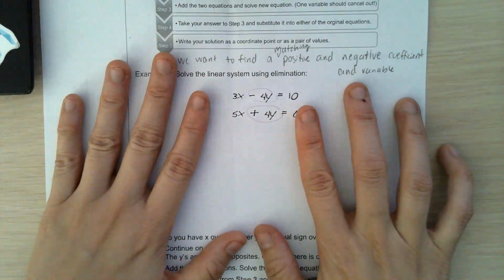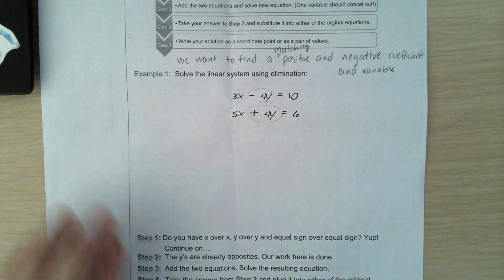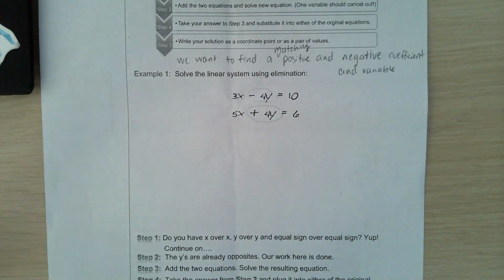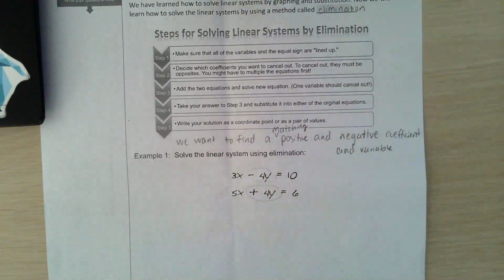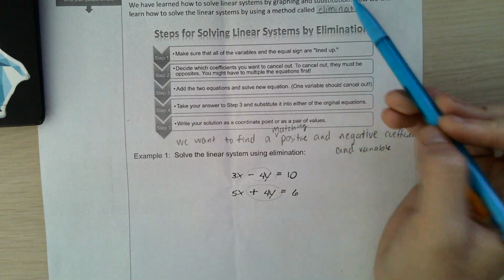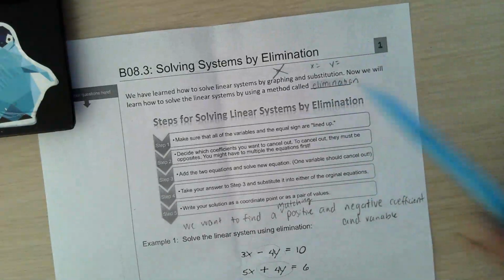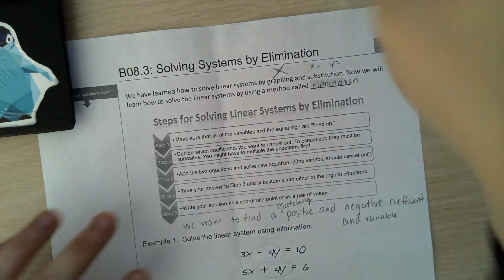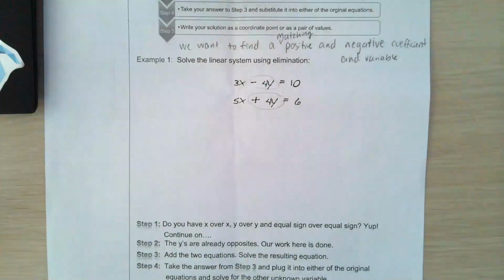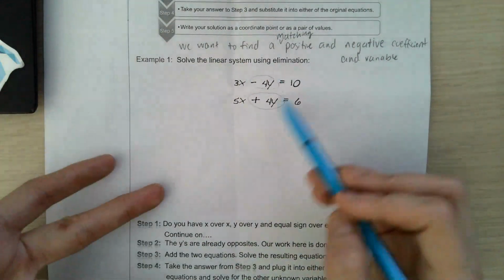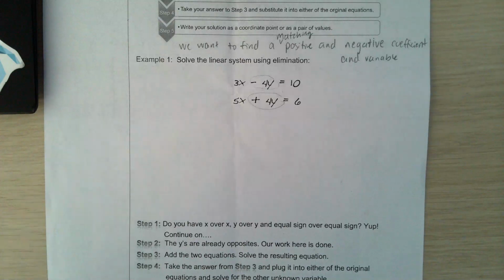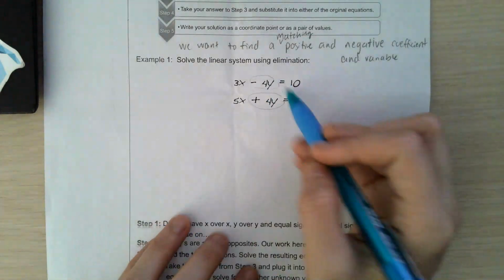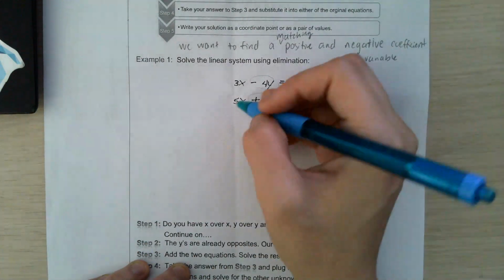So sometimes it's given to us like this. Sometimes we have to do something to get it to that, right? Sort of like when we were doing substitution, sometimes I gave you an equation that was already x equals and y equals, and sometimes you had to play around with it to get it yourself. So obviously the problems in the beginning of the lesson are going to already be done for you, and later on you're going to have to do it yourself. Okay, so the whole point is once it's opposite, you're allowed to add them together.